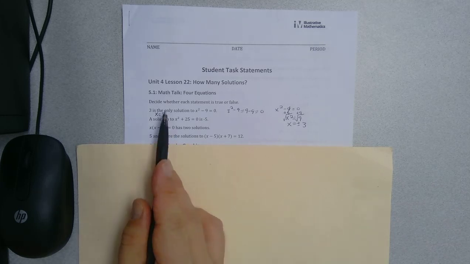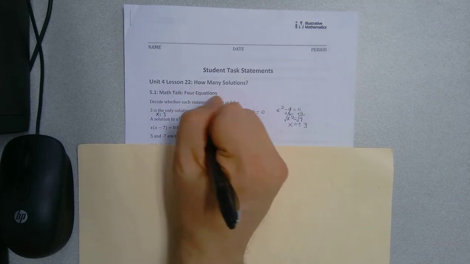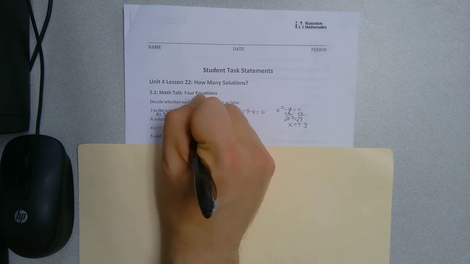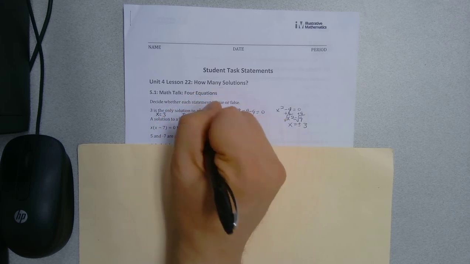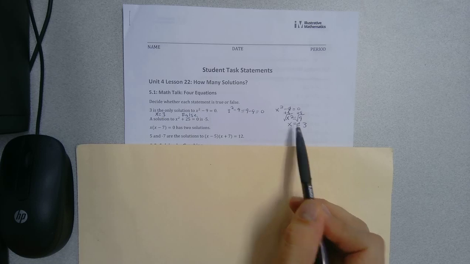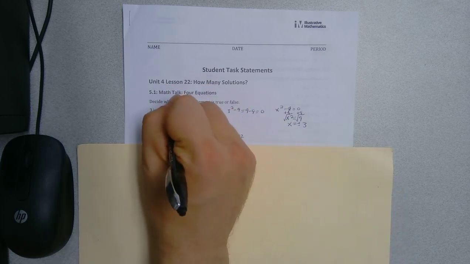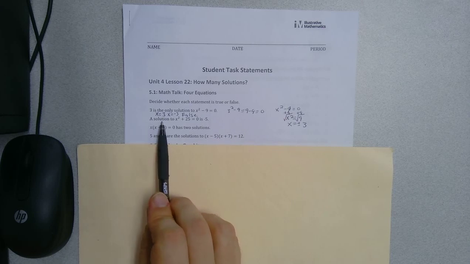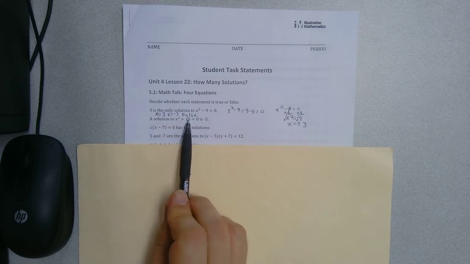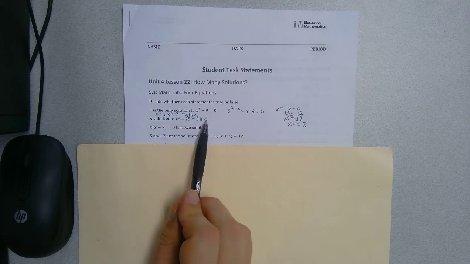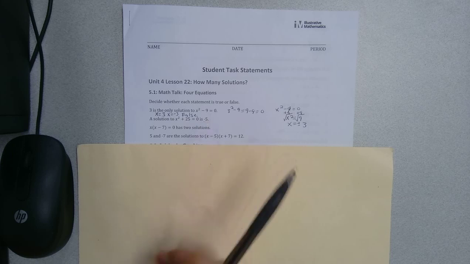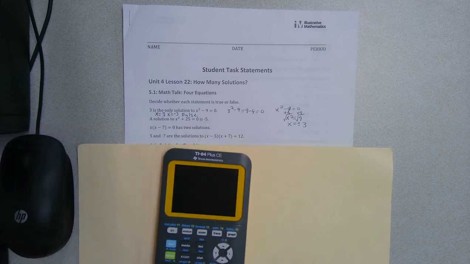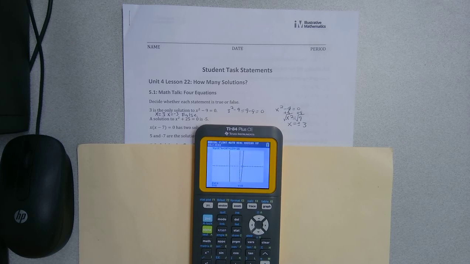So in looking at this, 3 is the only solution. This statement is false because we showed there's another solution, x equals negative 3 is also a solution. So here, a solution to x squared plus 25 is 0 is negative 5. That is quite tempting to use a calculator and say that that's true.